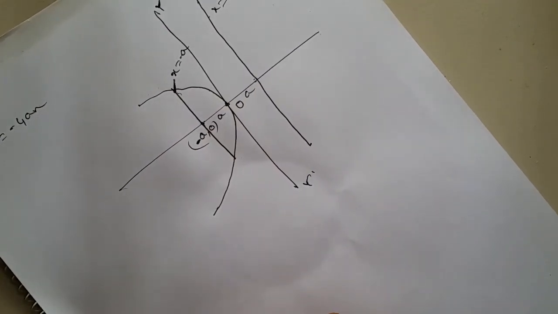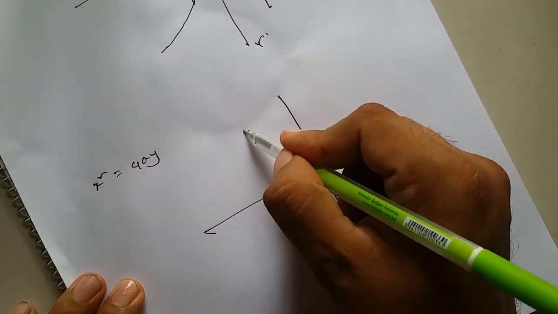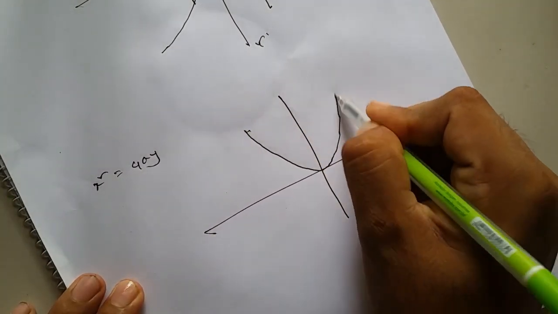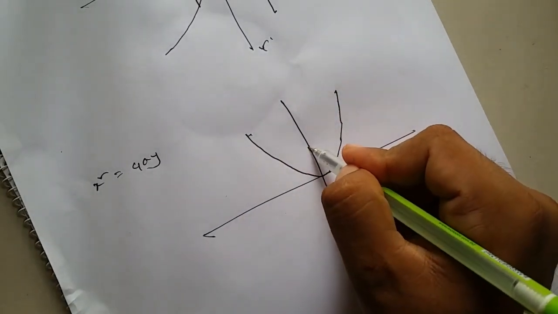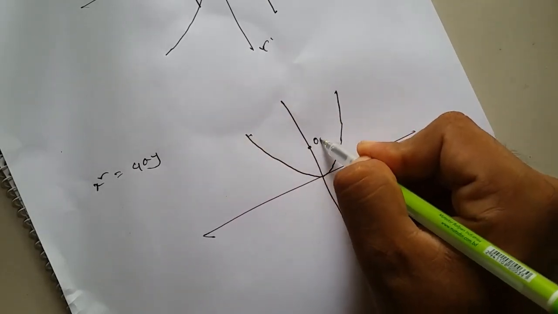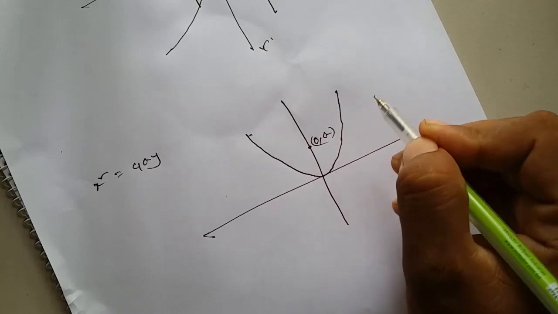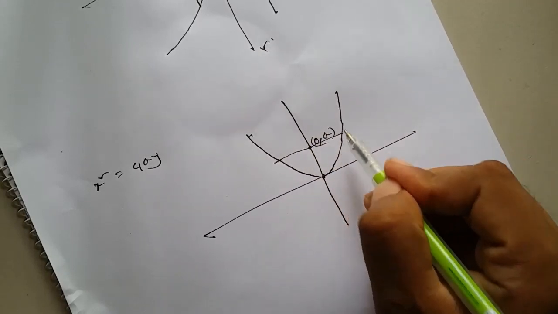If x square equal to 4ay, this equation also represents a parabola. If a is positive, then the equation represents this type of graph. So focus is on the y-axis, so (0, a), vertex (0, 0), length of latus rectum always 4a.